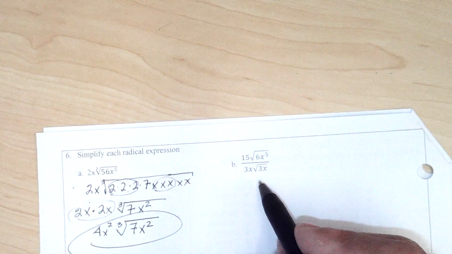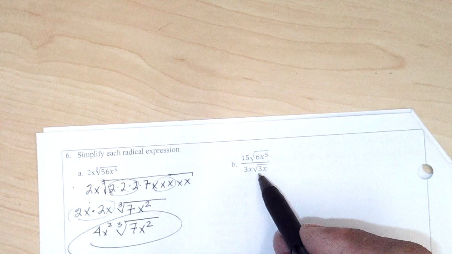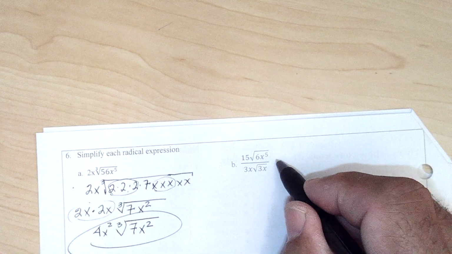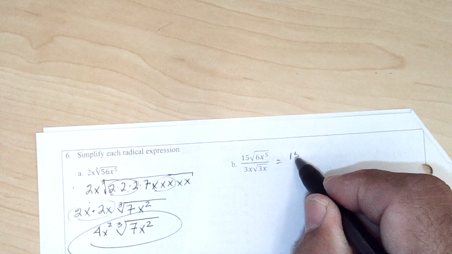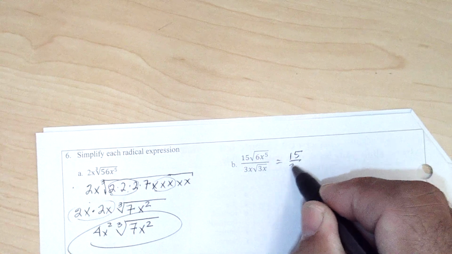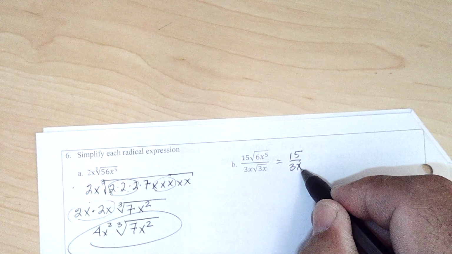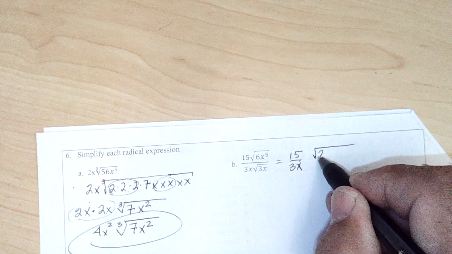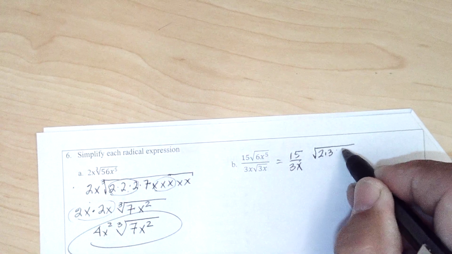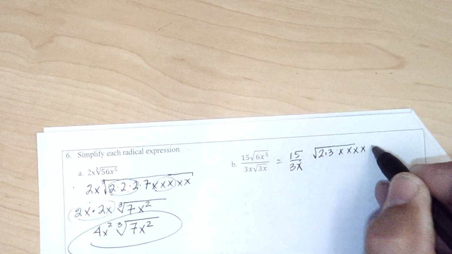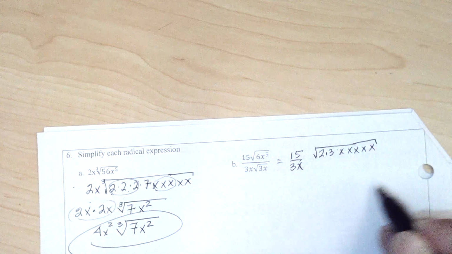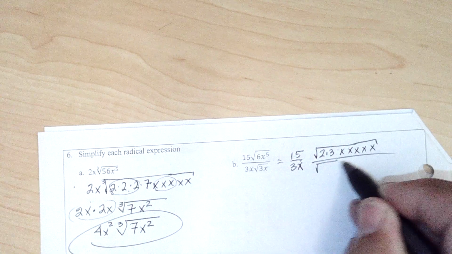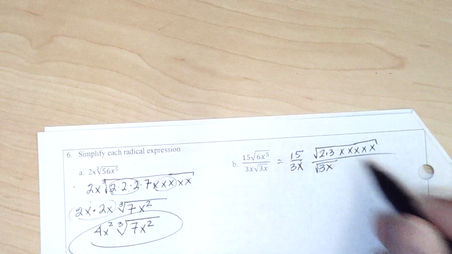And I don't care if you rationalize the denominator. I just want you to simplify. So we have 15 and 3x. And we have the square root of 2 times 3 times x, x, x, x, x. And down here we have square root of a 3 and an x.